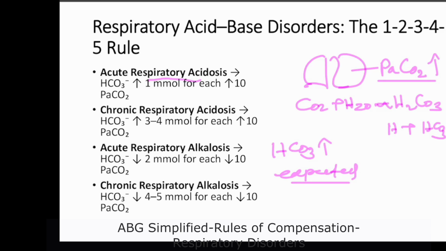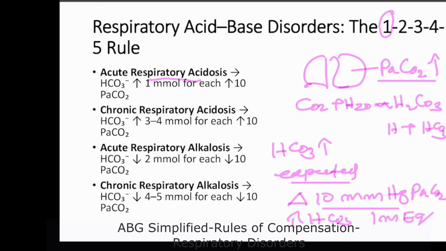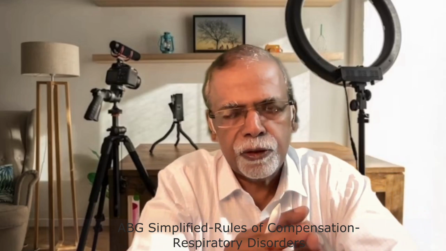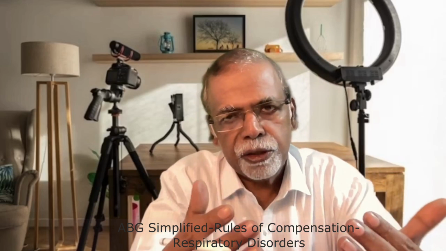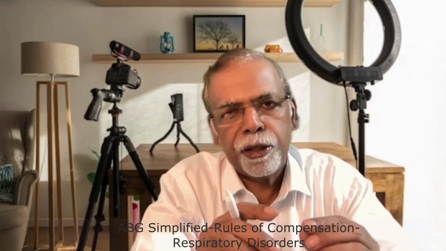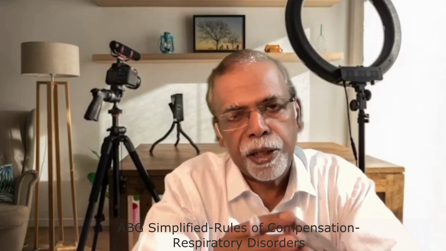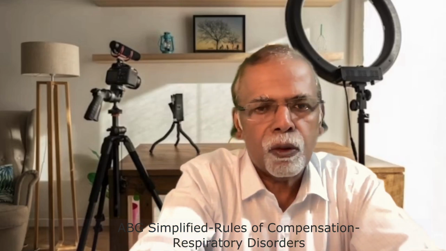For acute respiratory acidosis, each change of 10 millimeters of mercury in PaCO₂, when it is increasing, will produce an increase of bicarbonate by 1 milliequivalent. So very simple to remember. Hope that is clear to you. That is, in acute respiratory acidosis, every 10 millimeter mercury rise of PaCO₂ will produce an increase in bicarbonate by 1 milliequivalent. That is the rule of 1.